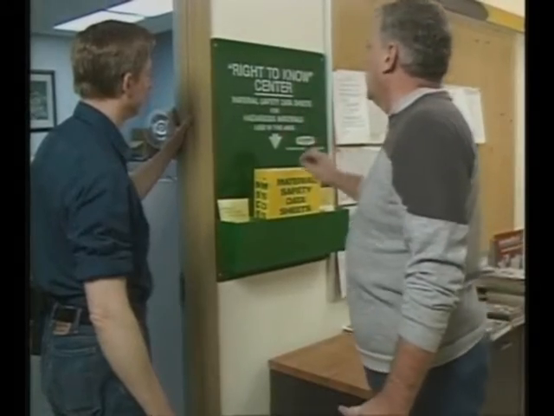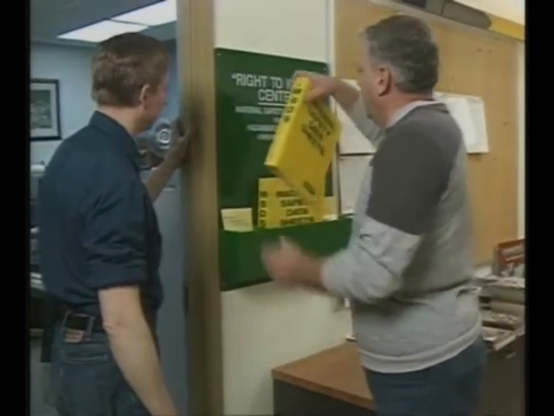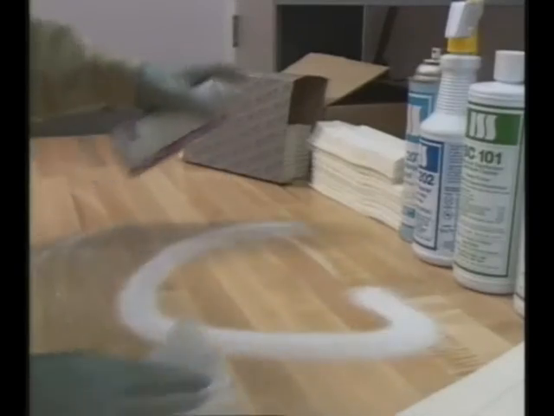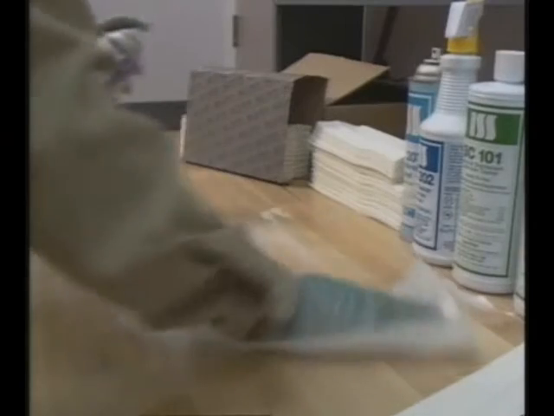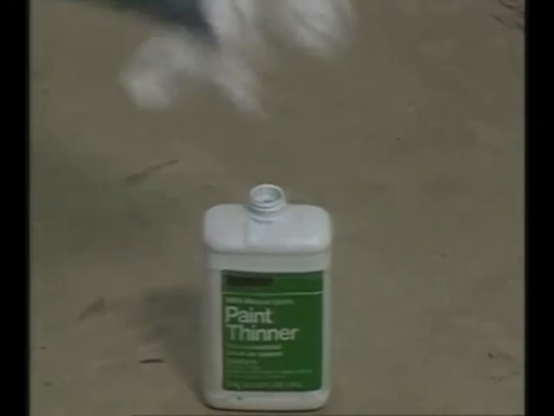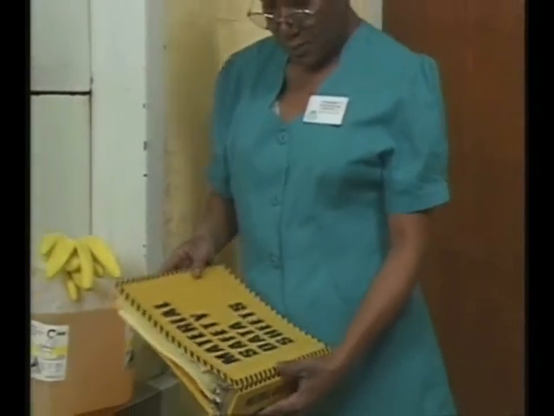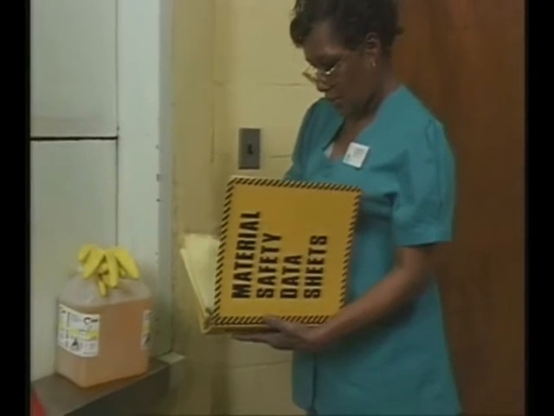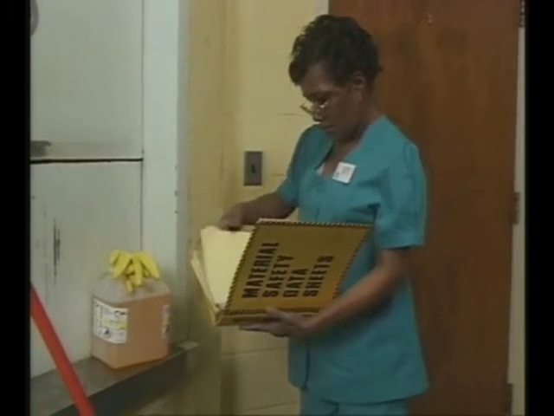You've probably heard of hazard communication and right to know before, but you may not have thought about how it affects you. Did you know that what seems like an ordinary cleanser can actually be toxic, flammable, and explosive? Well, it can. You have the right to know about potentially hazardous materials that you may encounter in your workplace.